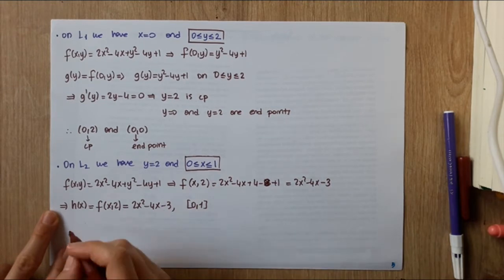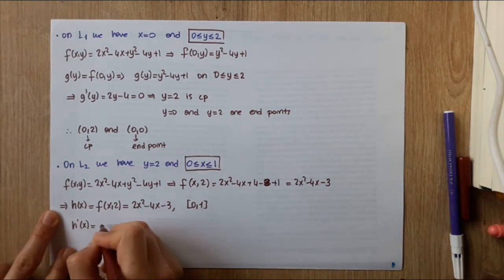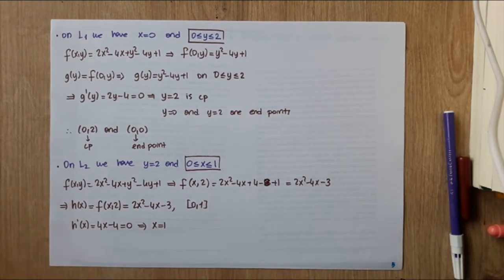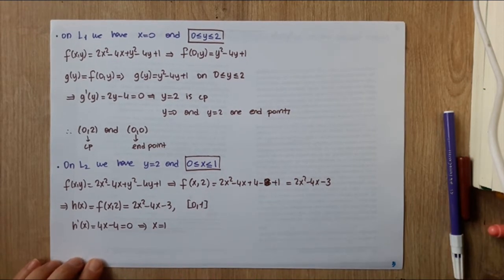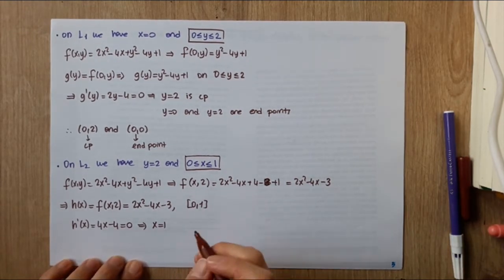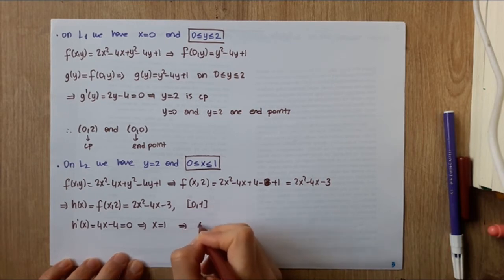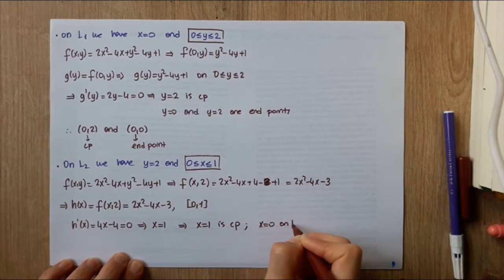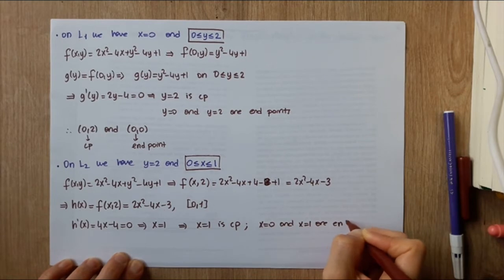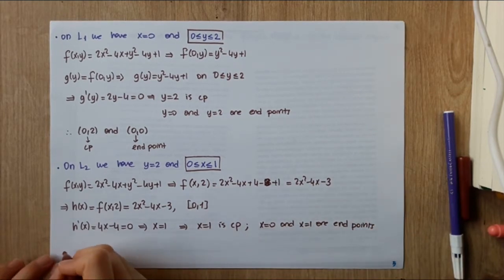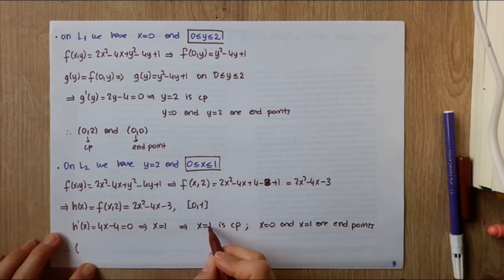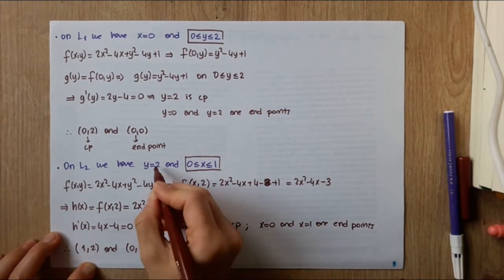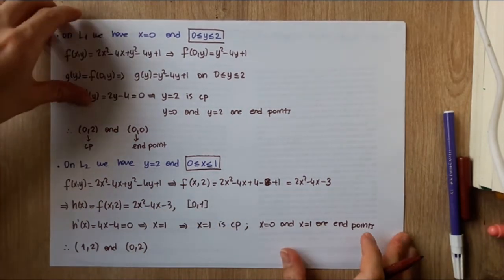So we have two endpoints. And to find the critical point, I will evaluate the first derivative of this function and equate it to 0. And so I have obtained x is 1 here, so one of the endpoints. So x is 1 is the critical point. Also, x is 0 and x is 1 are endpoints. So we should deal with the following points here. When x is 1, y is 2, and when x is 0, y is 2 again. So we have two different points from here also.